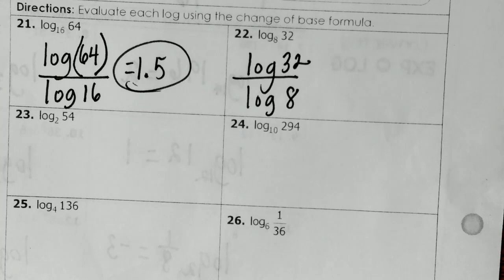Is it always the bigger number that you just do on top? Yes.